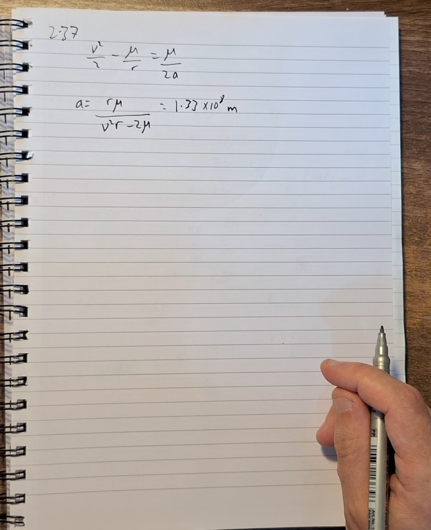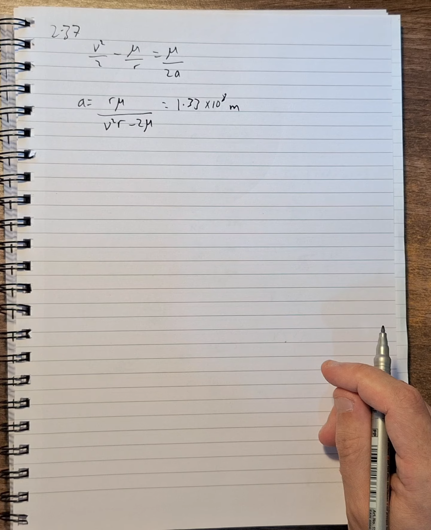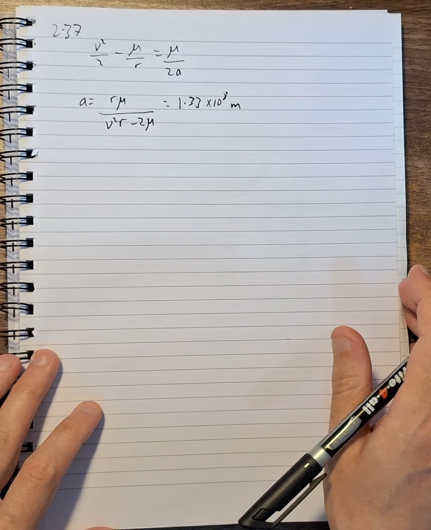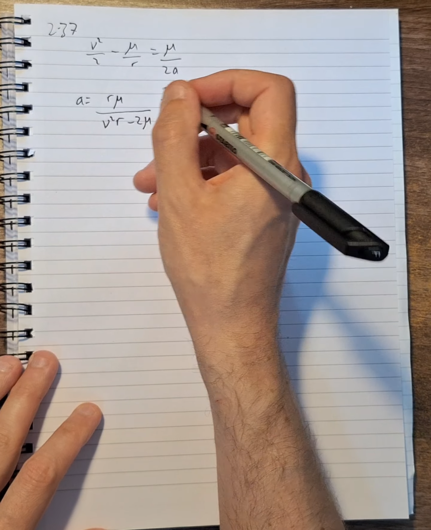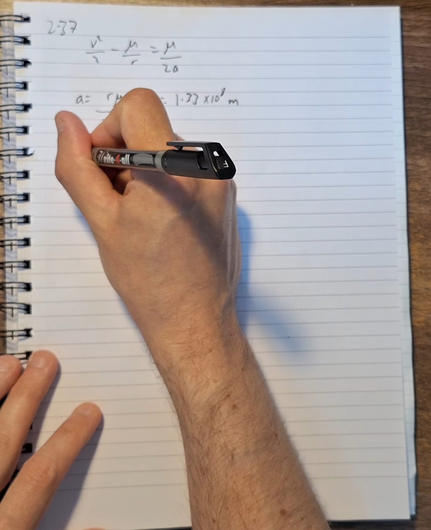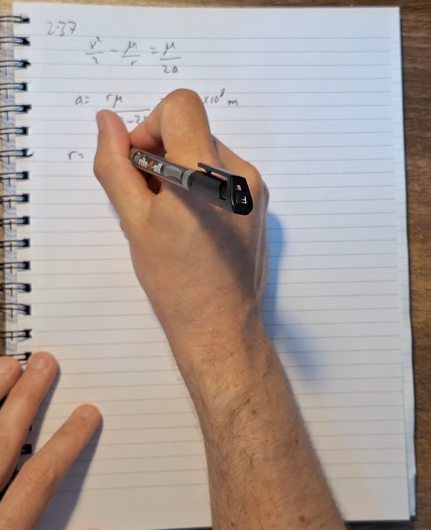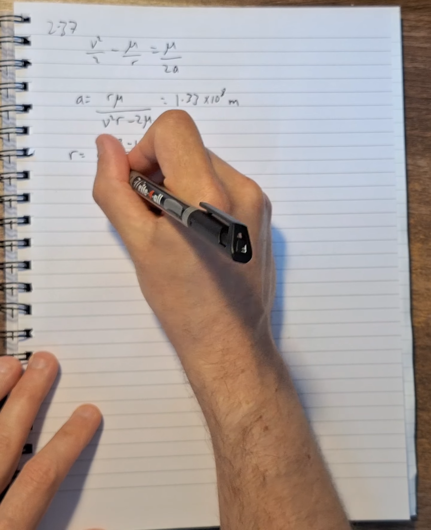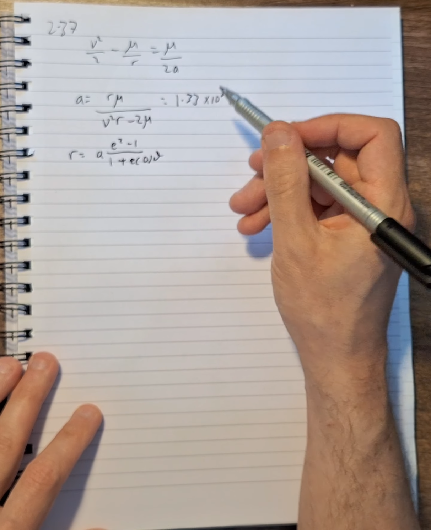And then from that, we can get the eccentricity. This is a little bit more complicated because it's not as simple as just filling in the values. We have the equation R equals A, E squared minus 1, over 1 plus E cos theta. They've given us theta.